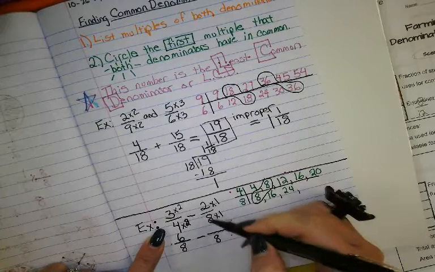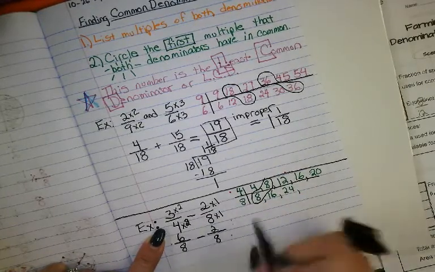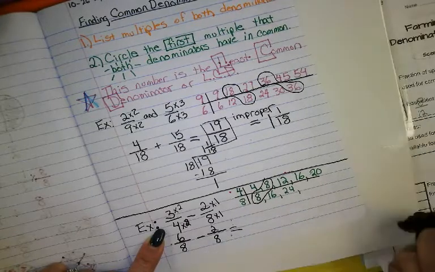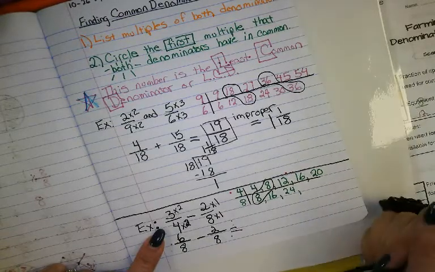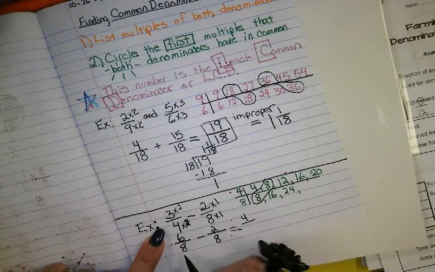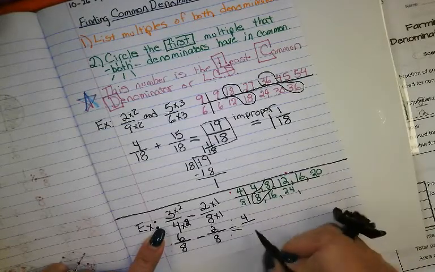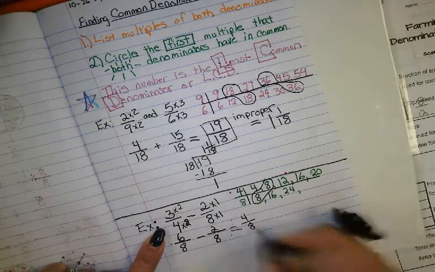Or you'll get to the point where you realize you don't even have to do all this. You just know that you're going to keep 2 8s the same. Now, is it safe to subtract? Yes. So 6 minus 2 is 4. And the denominator stays the same, not 8 minus 8.